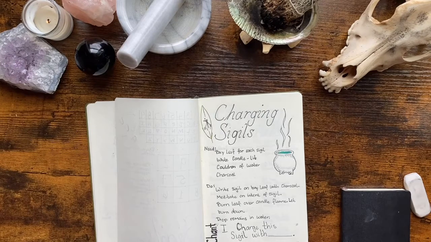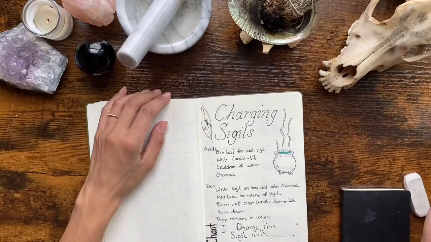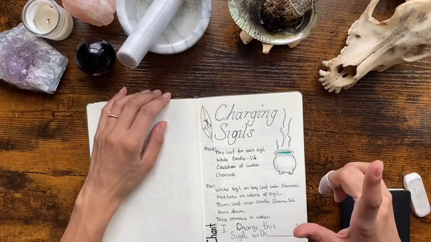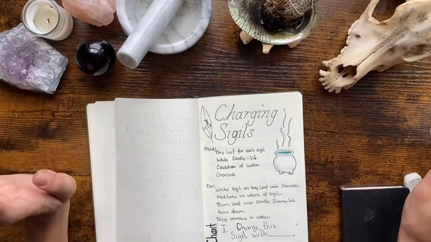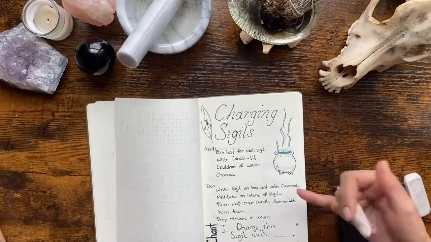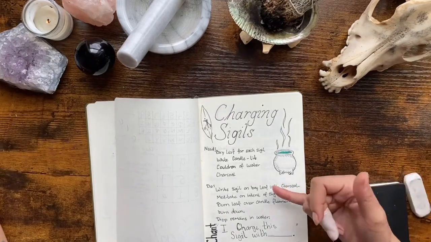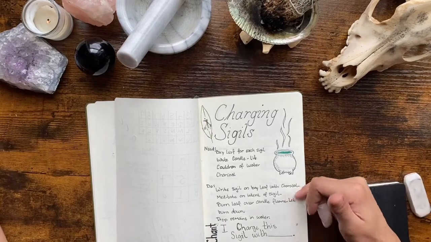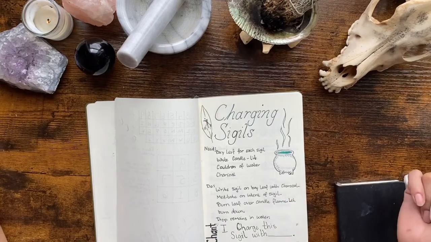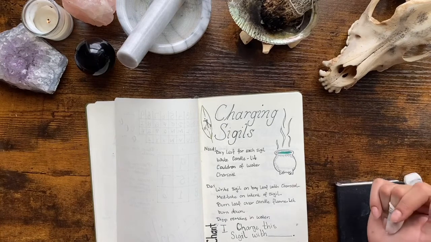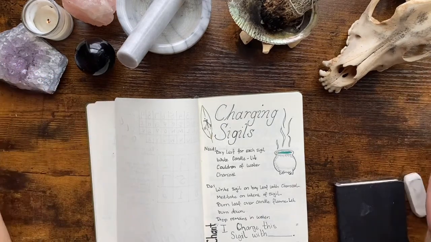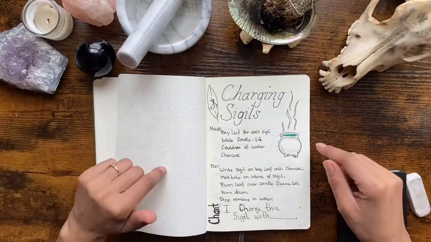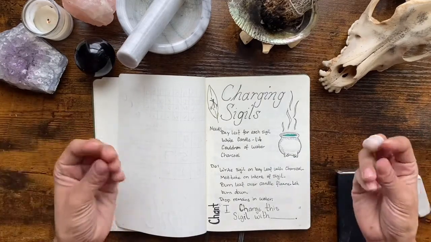For me, I will take that sigil and write it down on a bay leaf. I'll have a white candle lit. I will write the sigil on the bay leaf with chalk, meditate on intended purpose and the sigil. I will then burn the bay leaf over my white candle and let it burn down, and drop the remains into the water so as not to burn your fingers.